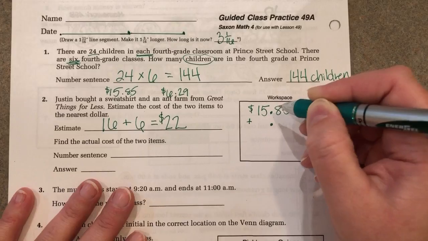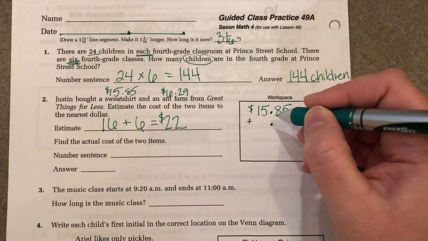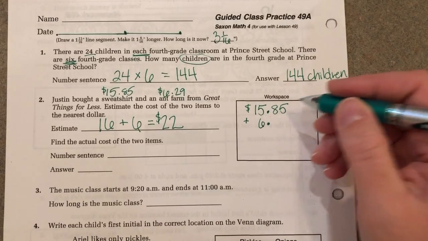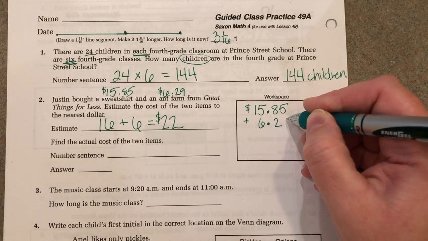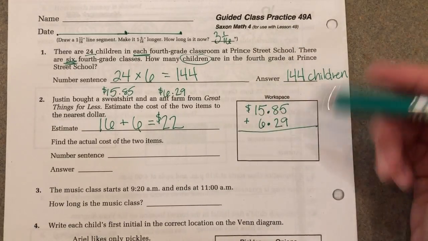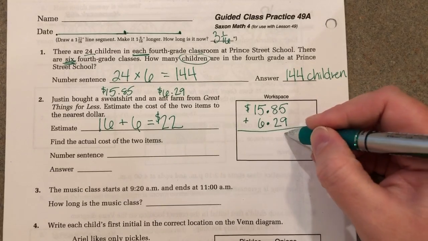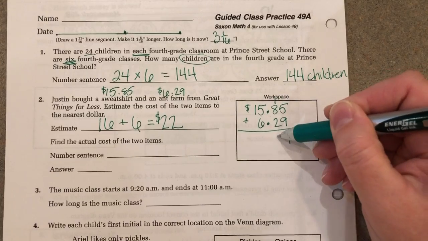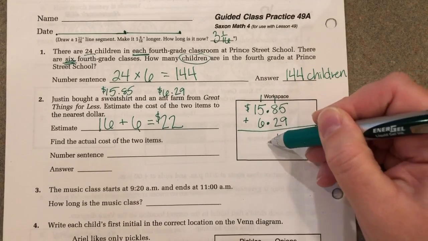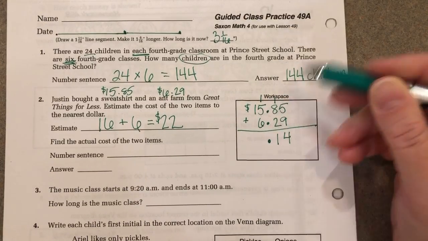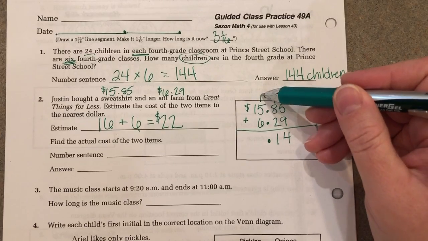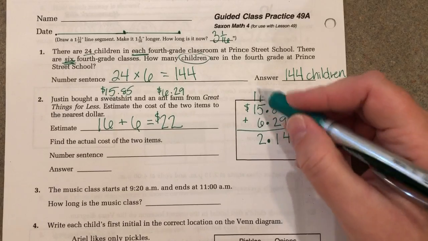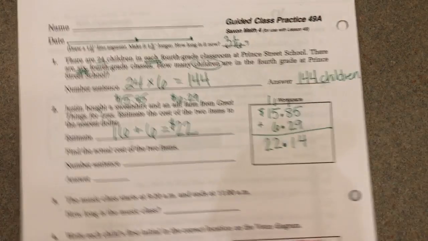Remember the most important thing when you're adding or subtracting money or any number with a decimal point is you put the decimal points on first and you line them up. 9 plus 5 is 14. 4 goes down, 1 goes up. 8 plus 2 is 10, and 1 more is 11. 1 goes down, 1 goes up. That's where my decimal point goes. 6 plus 5 is 11, plus 1 more is 12. 2 goes down, 1 goes up. And 1 plus 1 is 2.